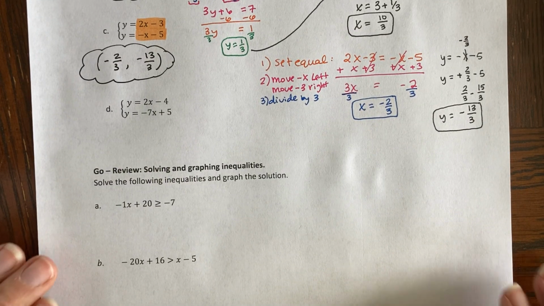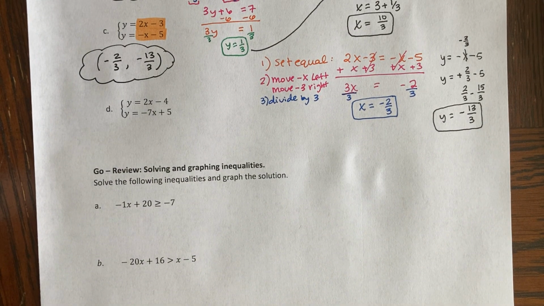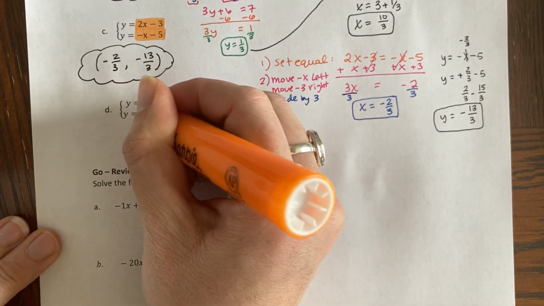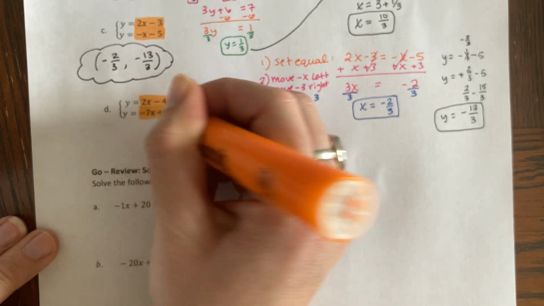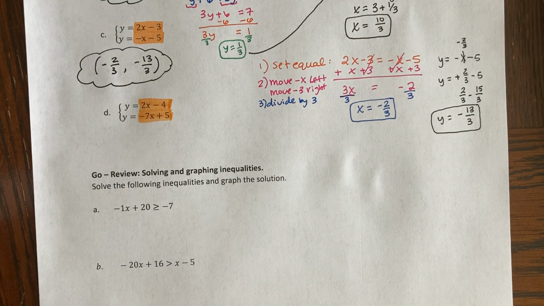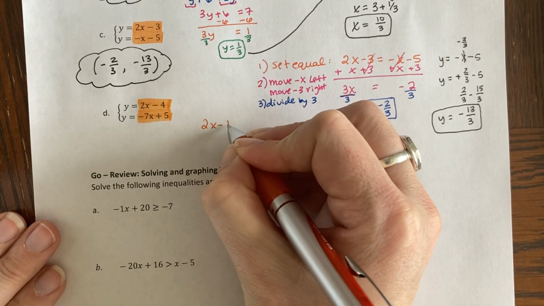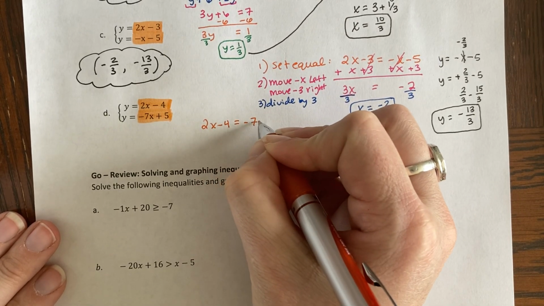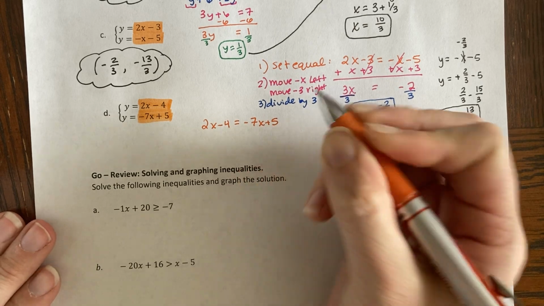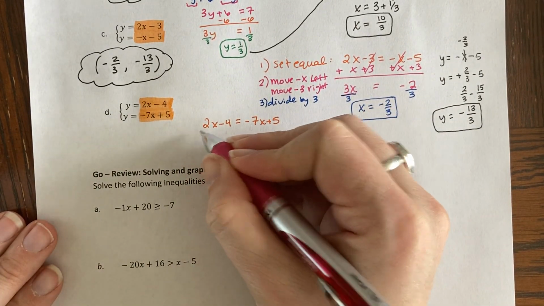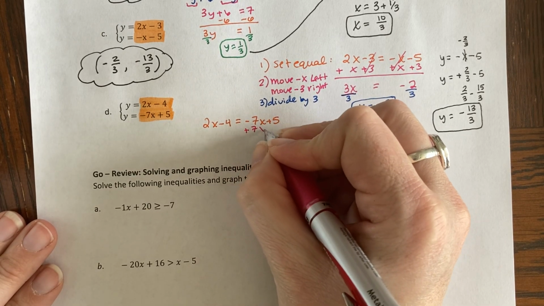Question D, I have y equals on both. I'm going to set equal. 2x minus 4 equals negative 7x plus 5. I'm then going to move the negative 7x over with the 2 by adding it.